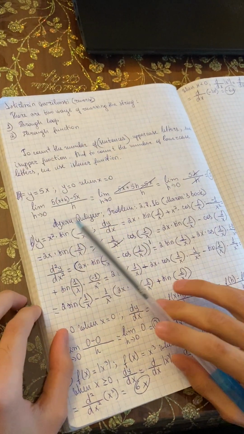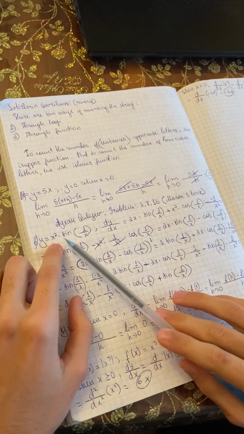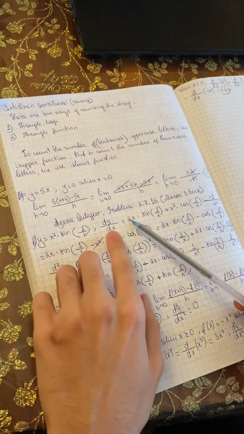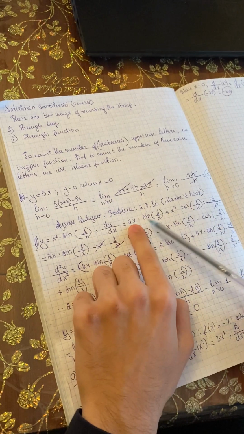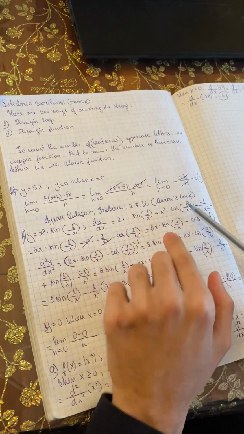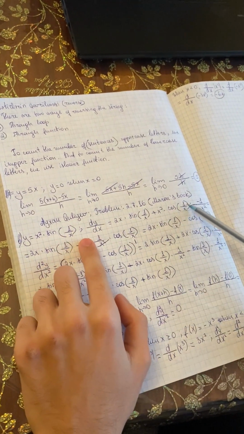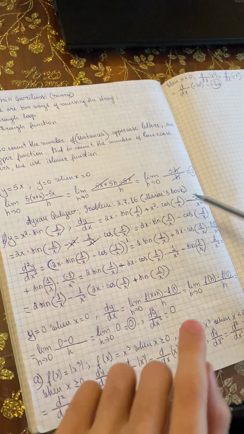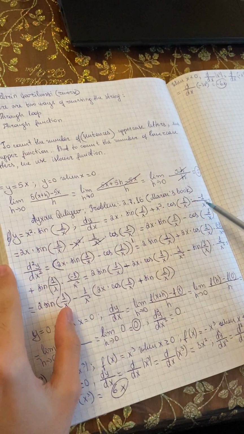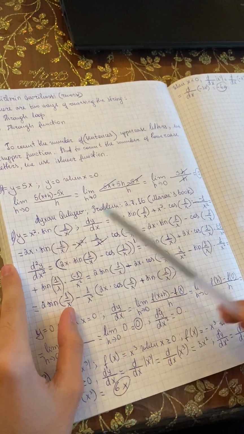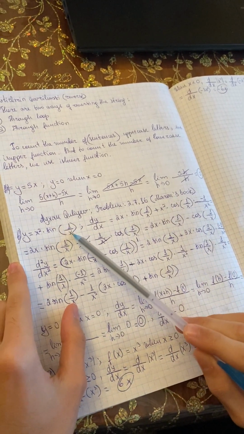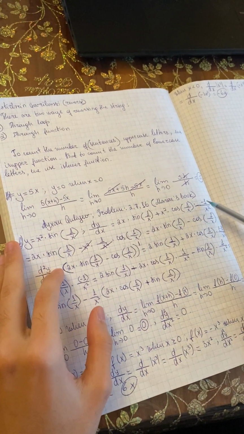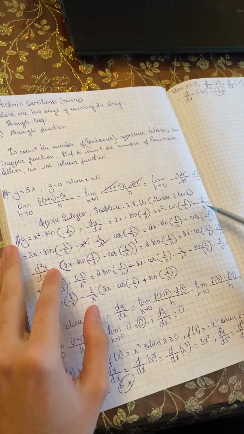Why 2x? Because we have to find the derivative of x squared. It is 2x. First we find its derivative, then we find the derivative of sine 1 over x, and it is cosine 1 over x. But bear in mind that we also have to find the derivative of 1 over x. If it was x, we would not care about finding it. So it will be minus 1 over x squared.